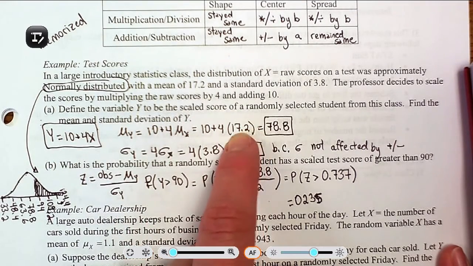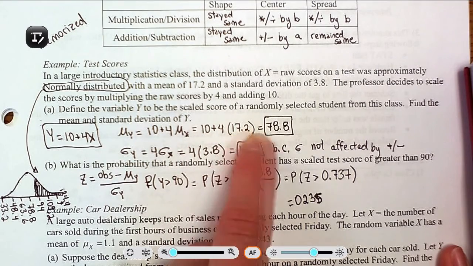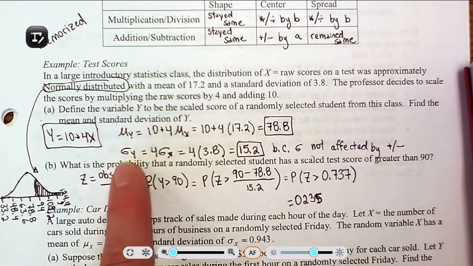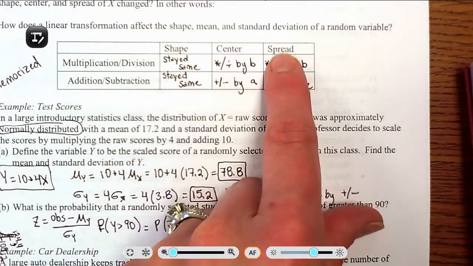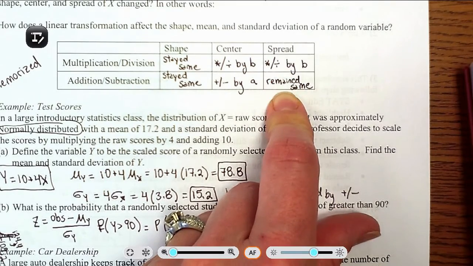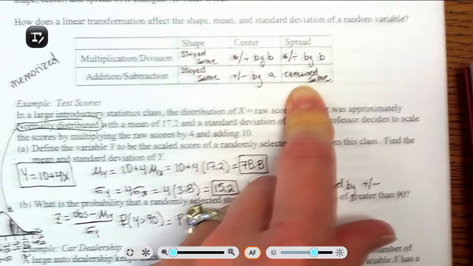So 17.2 times 4 plus 10 gets me 78.8. The standard deviation, though, is a measure of spread. It only gets multiplied or divided. It does not get affected by addition or subtraction.